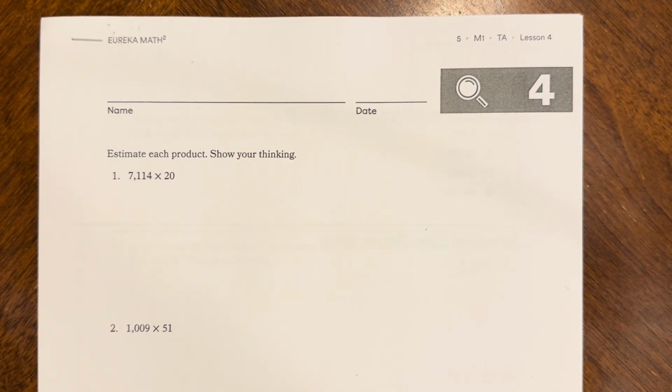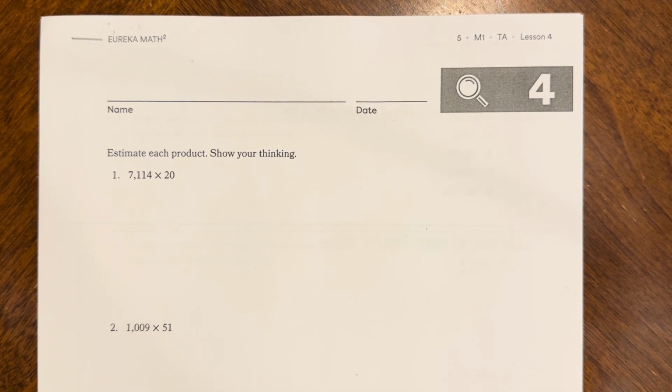Good evening, ladies and gentlemen. Today we are on Module 1, Lesson 4. And our topic tonight is estimating products and quotients by using powers of 10 and their multiples.